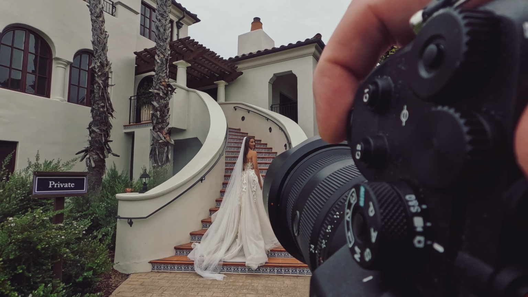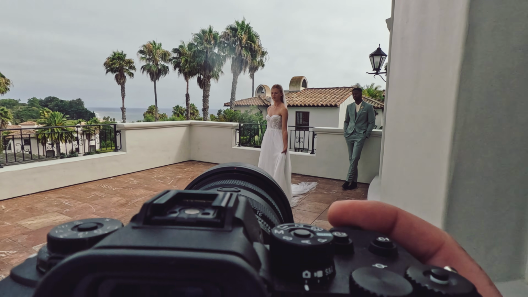Doing this one thing for your clients is going to make them so much happier with their images, whether it is a wedding day or a portrait session or a headshot or branding, whatever it is, they're going to be so much happier with their images. And let's just get right into it.